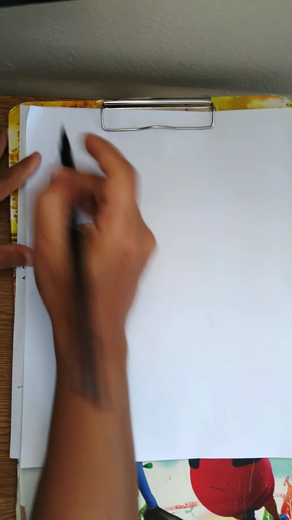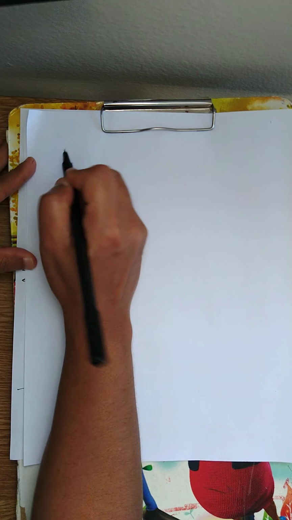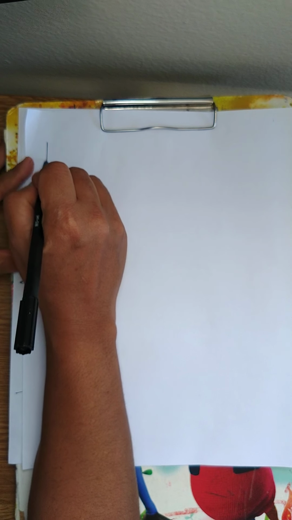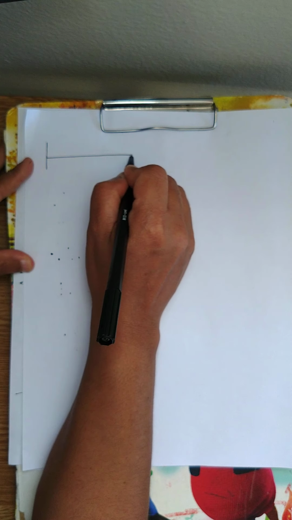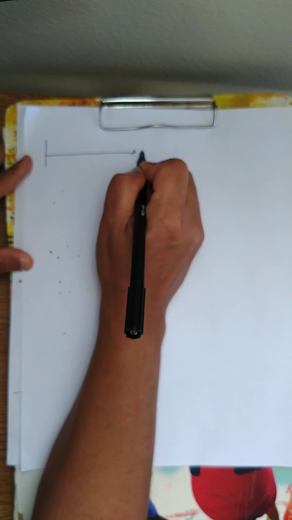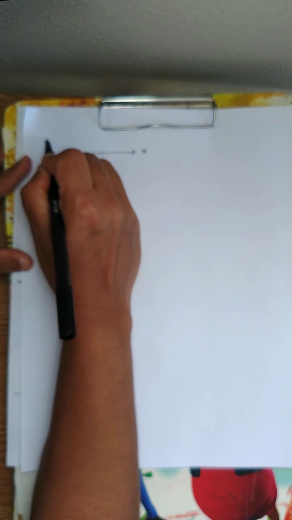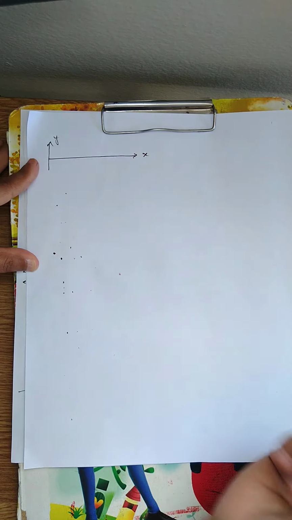Okay, so the progressive wave. I'm taking again this distance versus displacement graph.